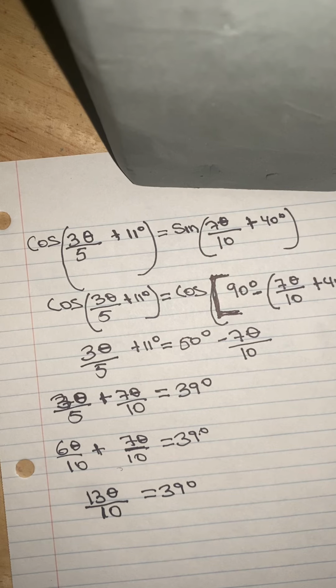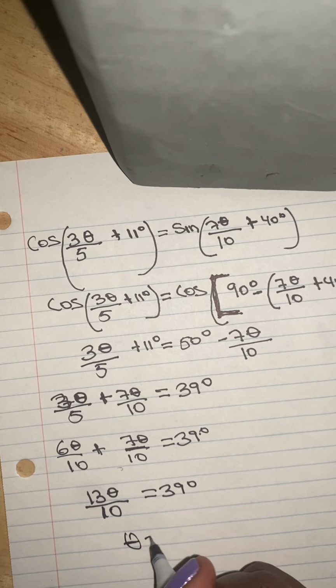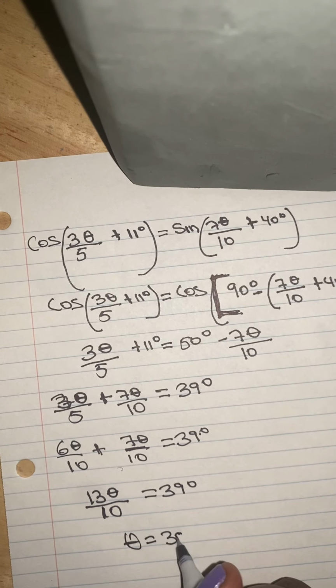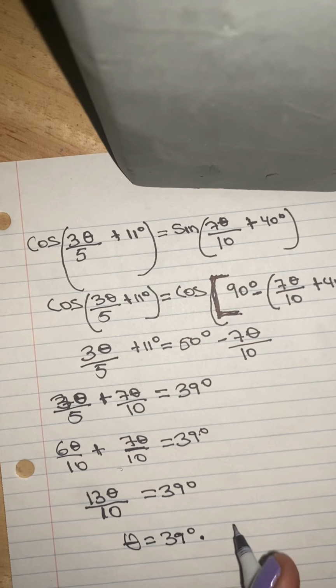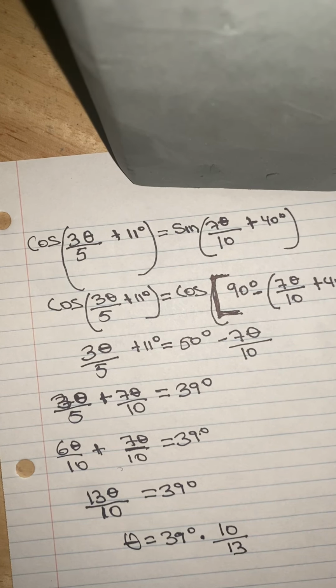But when we are dividing by a fraction, what do we do? We're going to flip and multiply. So we're going to say theta is going to be 39 degrees times 10 over 13.